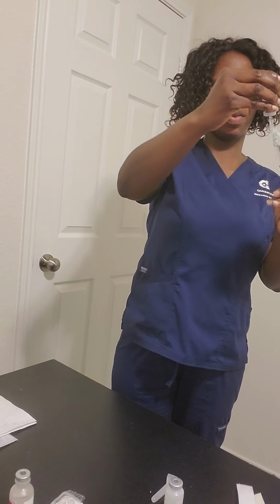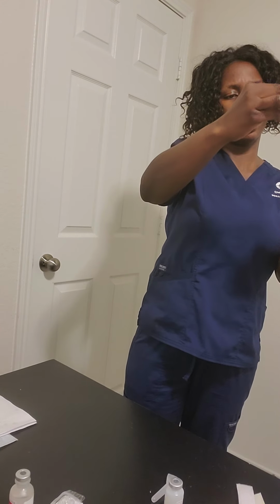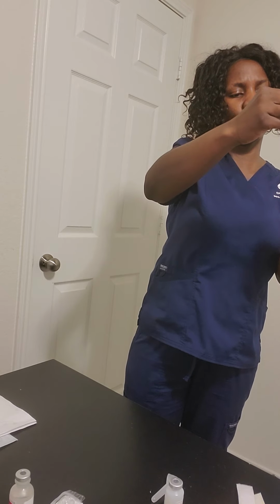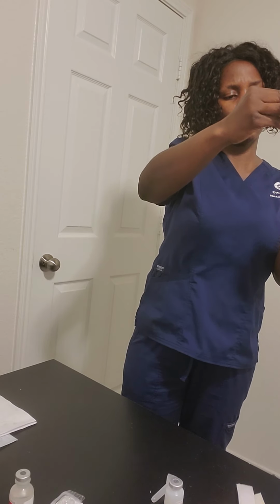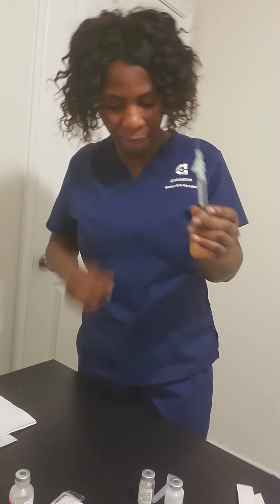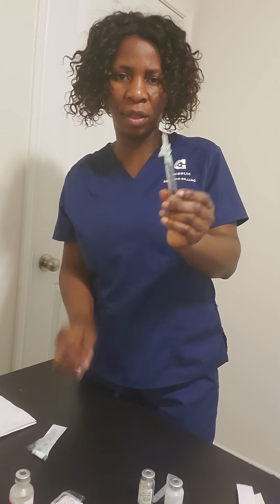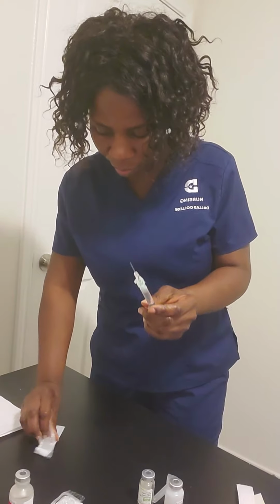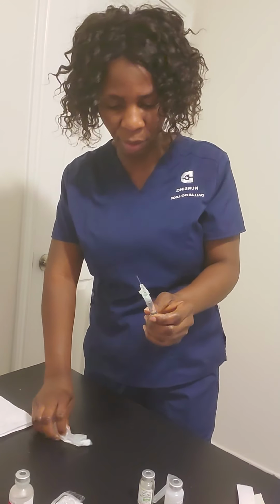Good. I was trying to make sure I withdraw completely the total 1 gram. I have been able to withdraw the total 1 gram, and there's nothing left in the bottle. So I'm going to put it down, and the next thing is I'm going to change the needle because I'm not going to use this to administer it.